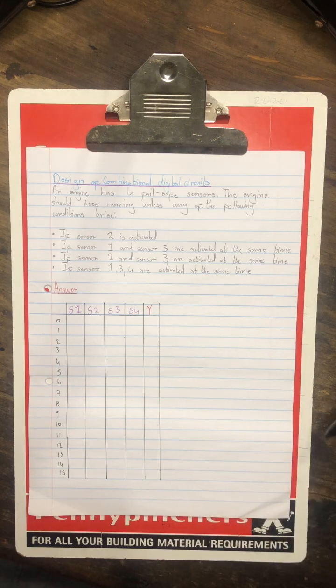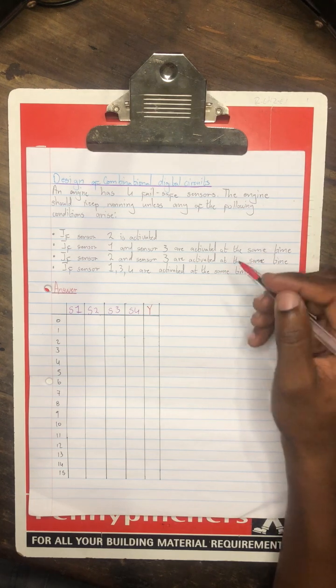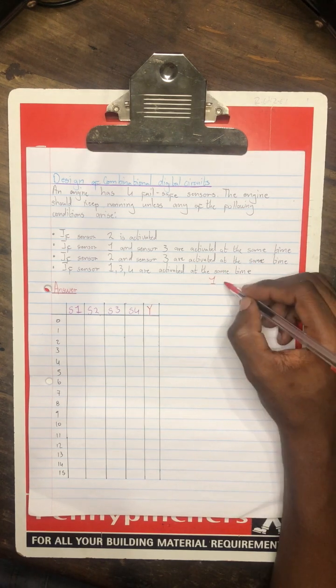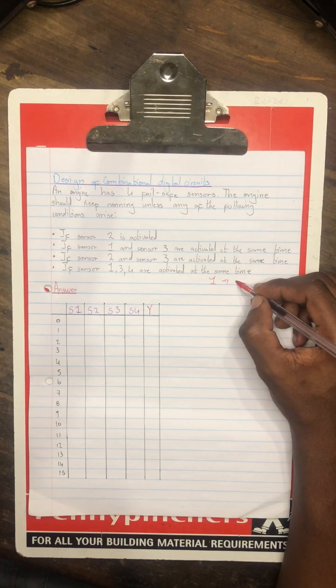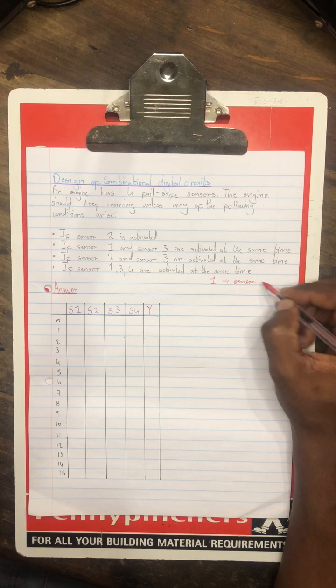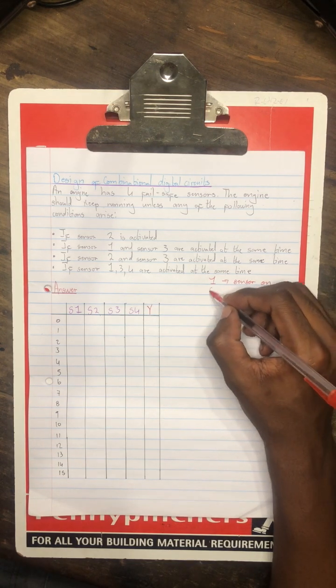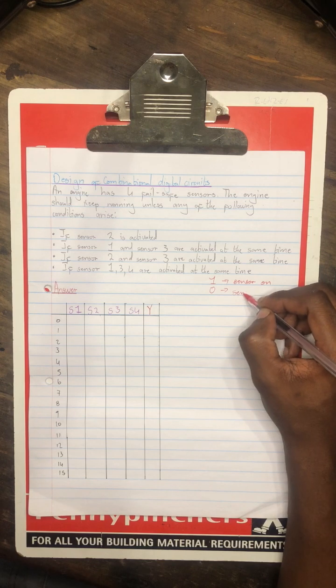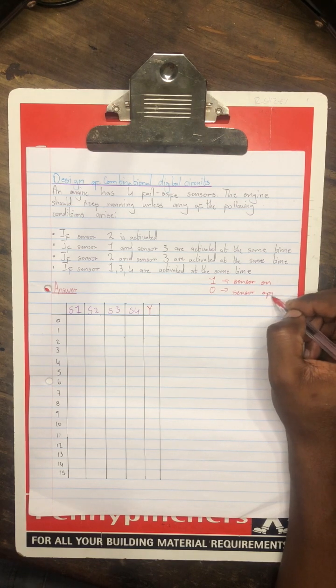So for this example, we will represent a 1 for a sensor being on, and we will represent a 0 for a sensor being off. So let me just write it down here. A 1 would be sensor on, or a 0 will be sensor off.